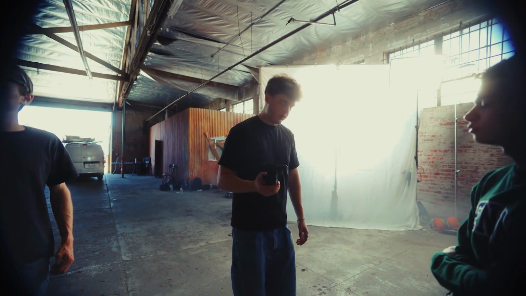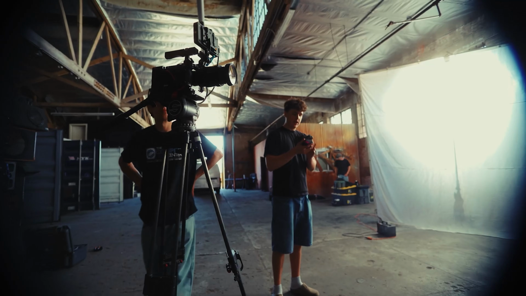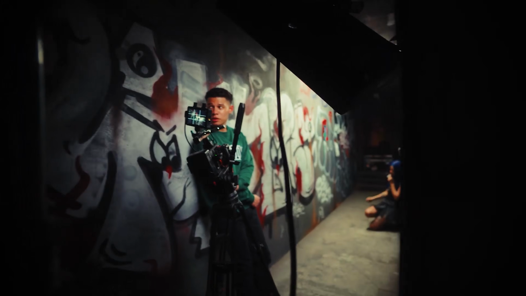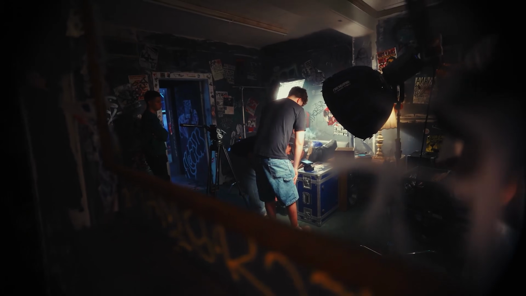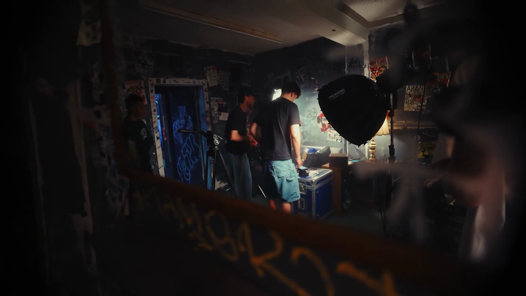And then abandoned buildings as well are also pretty sweet for being free. You just have to be careful when it comes to those. Another couple of ones you could do is street alleys. If you're going for that kind of grimy vibe, you can do that. Or if you have a friend's house or the artist has a house that's super cool, you can just go ahead and film there.